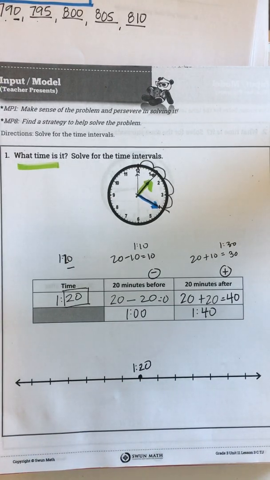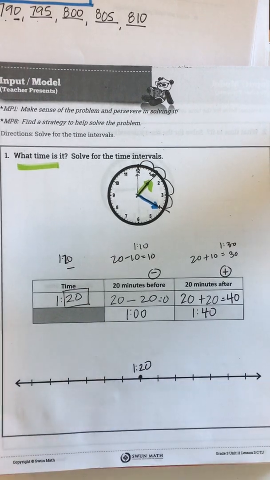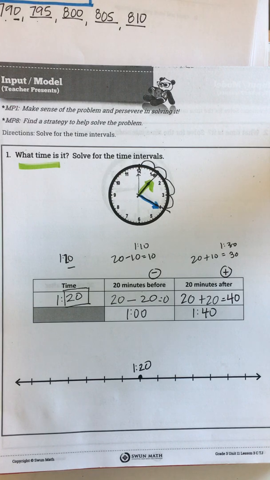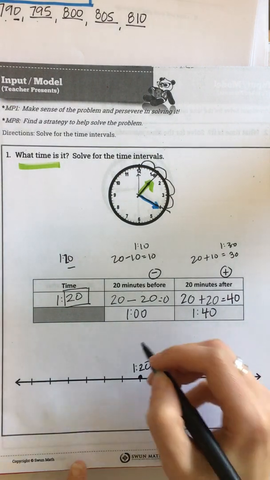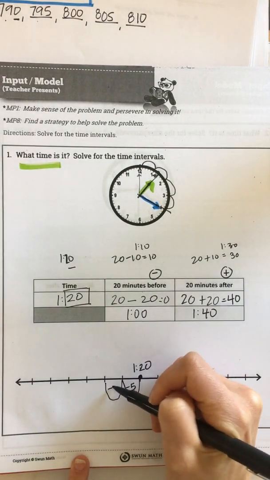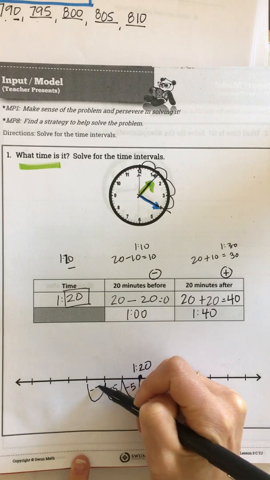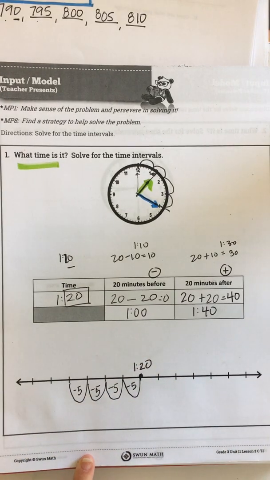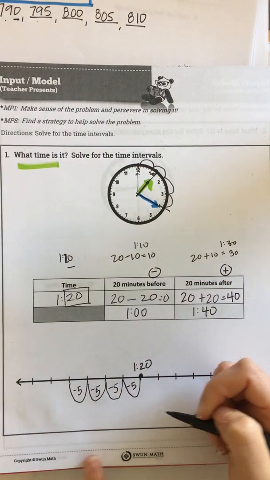So if it wants me to find out what 20 minutes before is, I'm just gonna skip count backwards like I would normally use a number line, by 5s, okay? I think that would be easy, to skip count backwards by 5s. So minus 5, 5, 10, 15, 20. And let's go backwards by 5. See, now you know why I was doing those patterns.